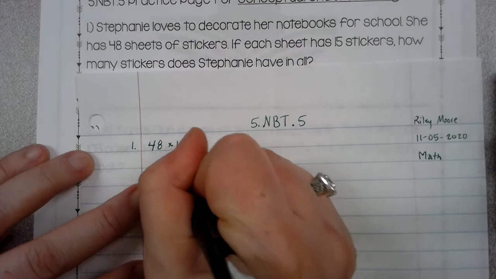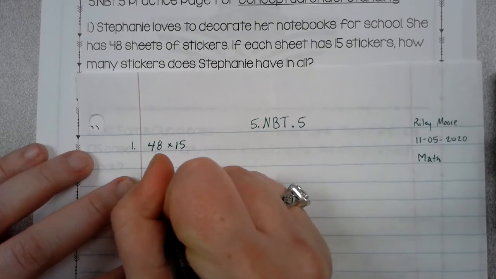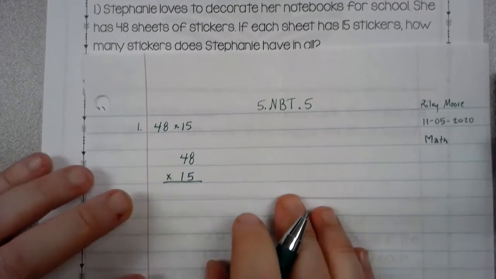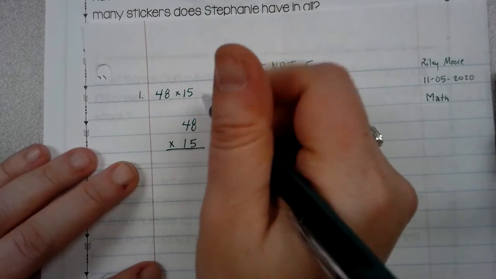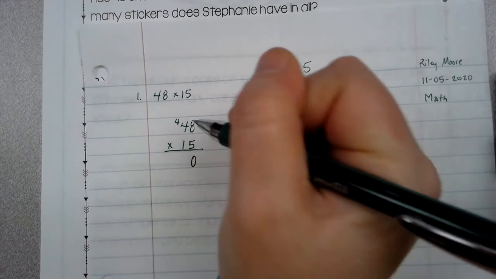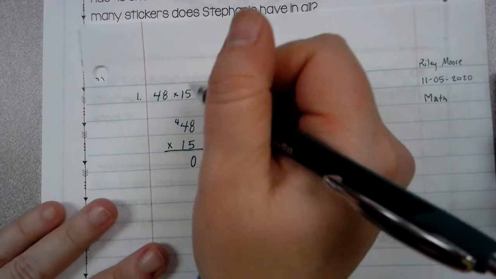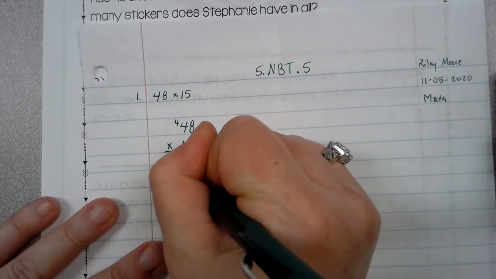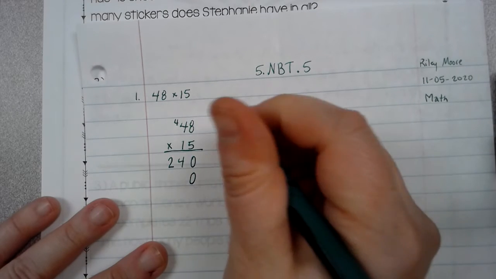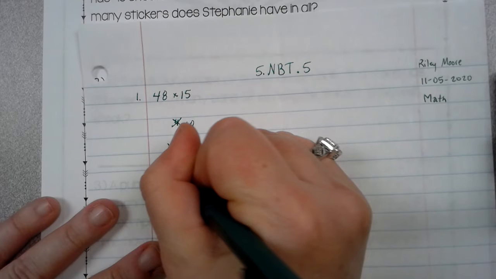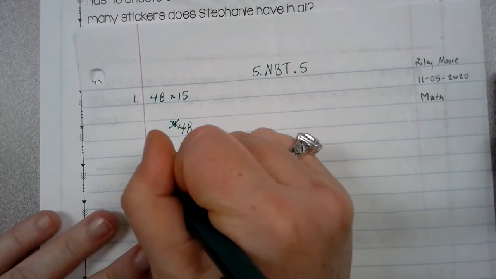So we're going to come down here, go 48 times 15. All right. 5 times 8 is 40. 5 times 4 is 20, plus 4 is 24. Put my 0 down because I'm starting down here. 1 times 8 is 8. 1 times 4 is 4.